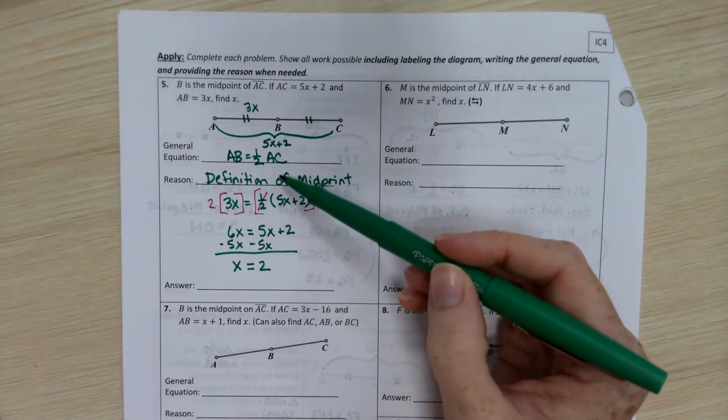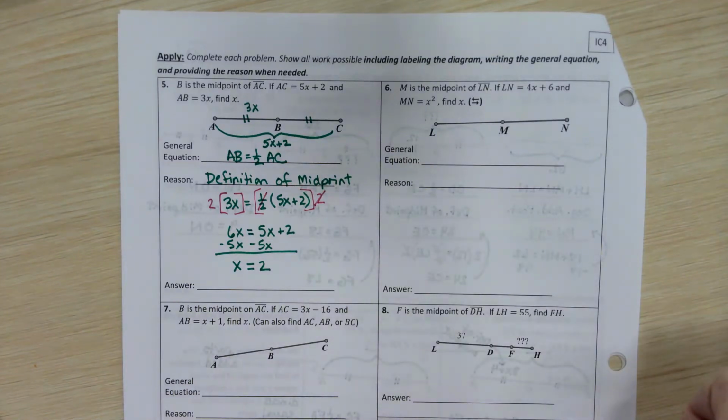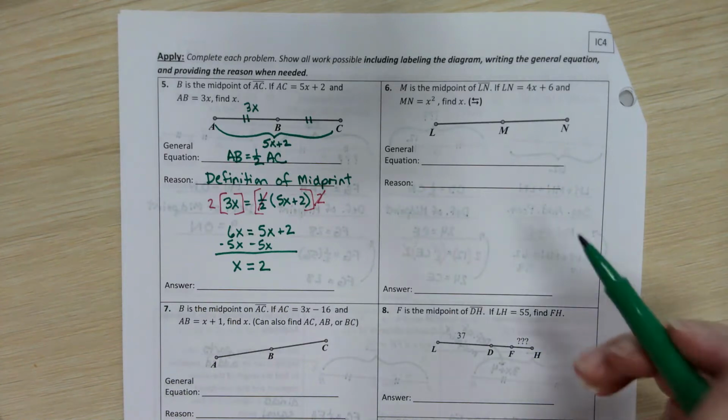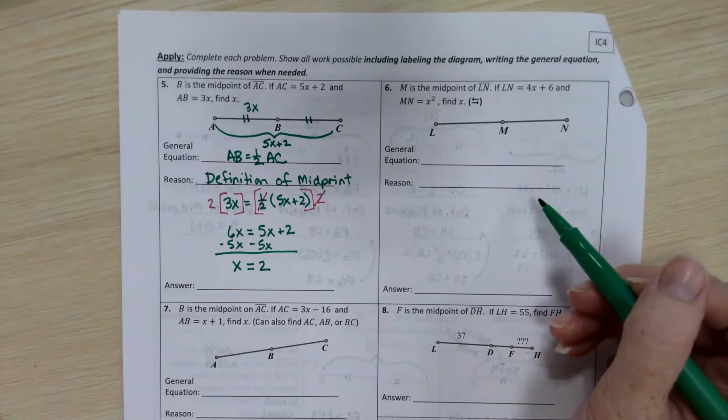We might want to double check in class that your general equation and that your reason match up with your work, but otherwise there are multiple ways of solving these problems. All right, go ahead and start the next example here. Go ahead and pause if you need to.